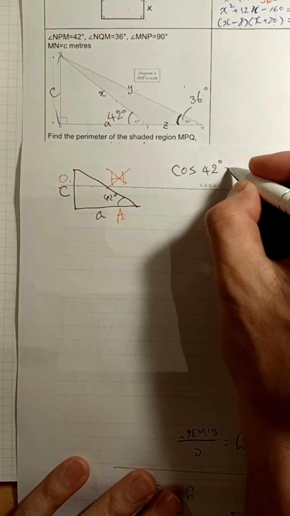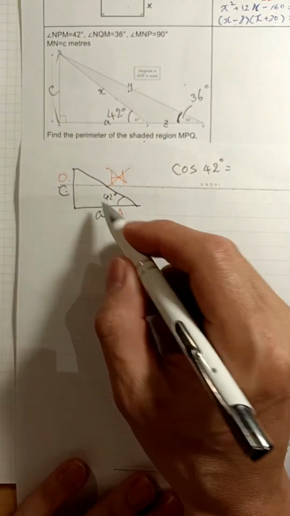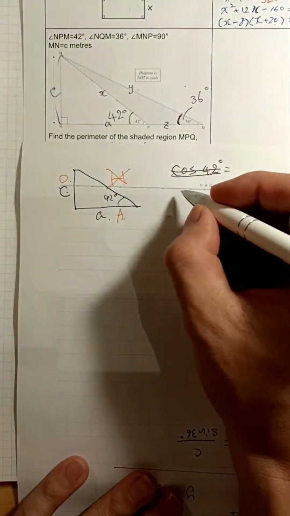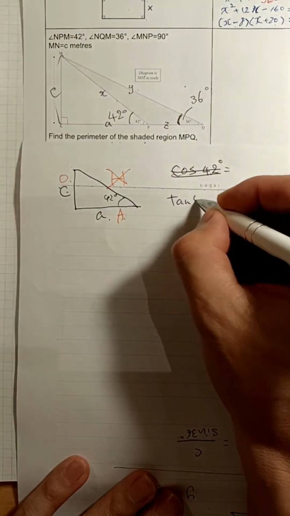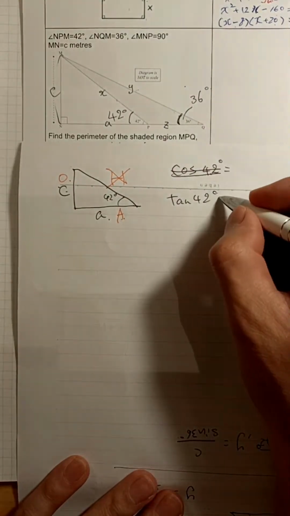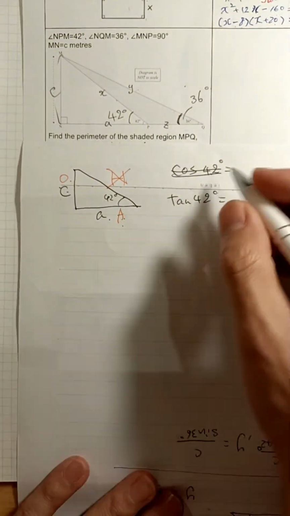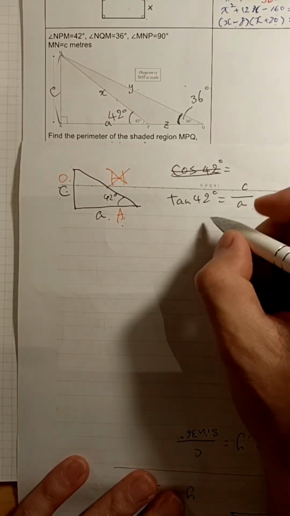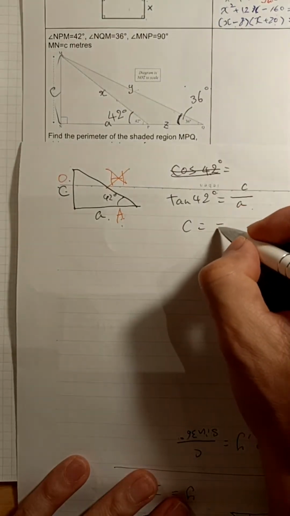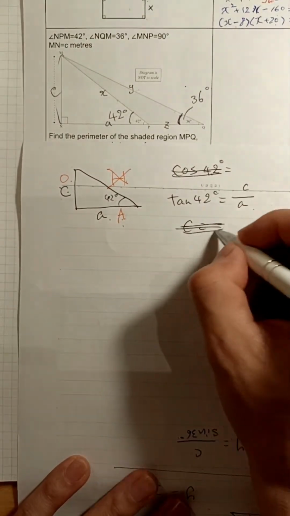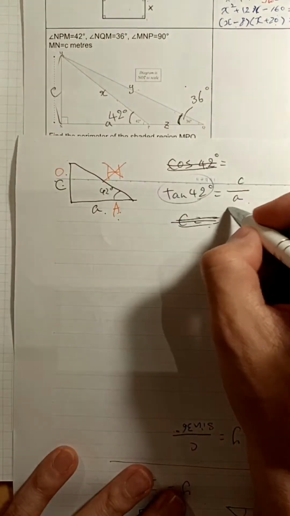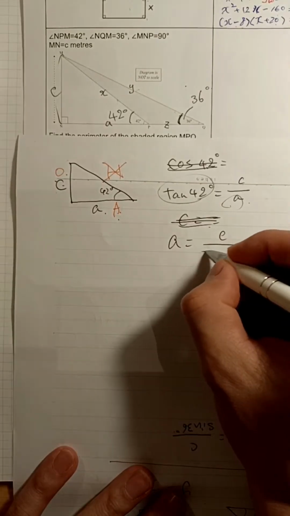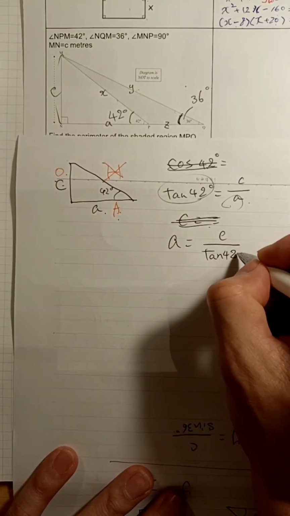Okay, so tangent 42 degrees is O over A. Okay, so C over A. Yeah, this one and this one you can swap around. So the A is C over tangent 42.